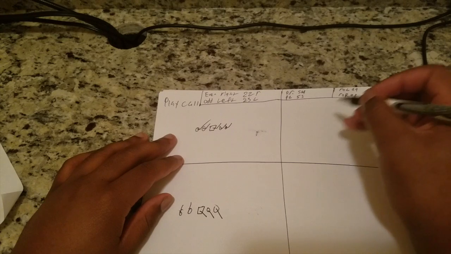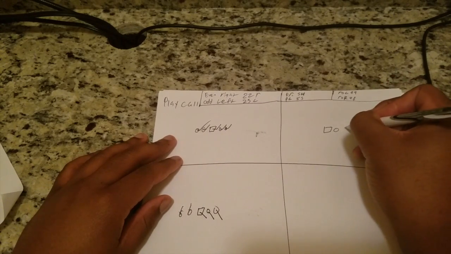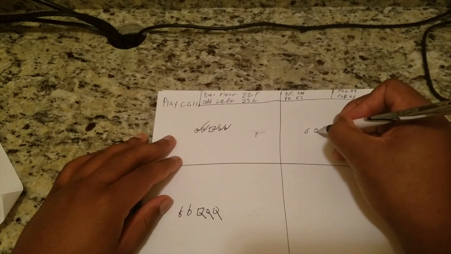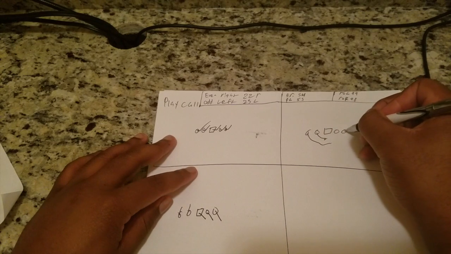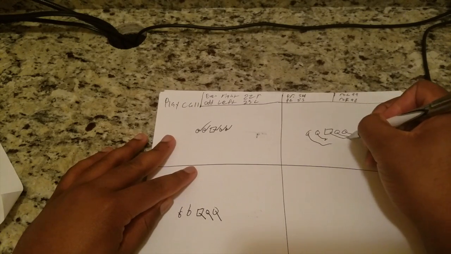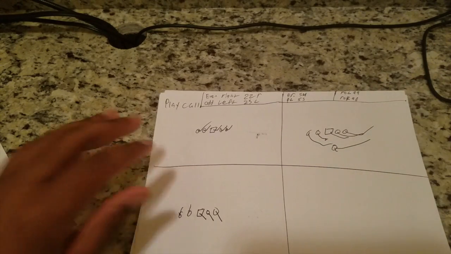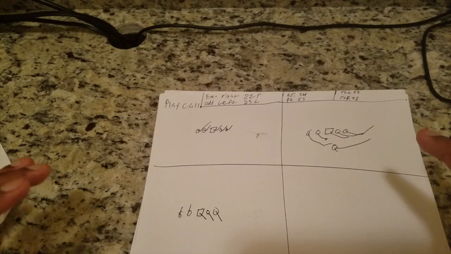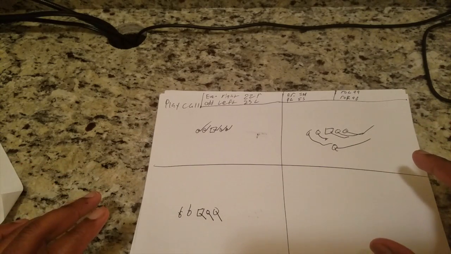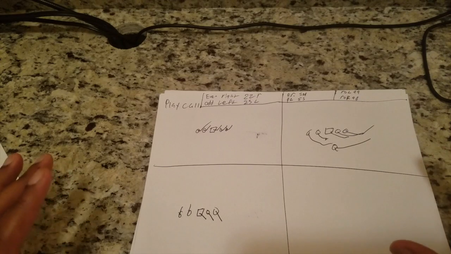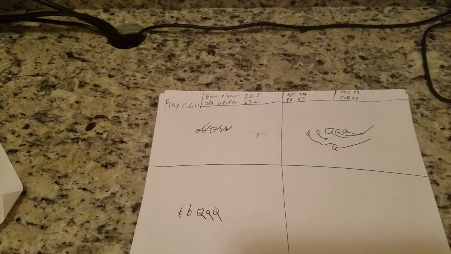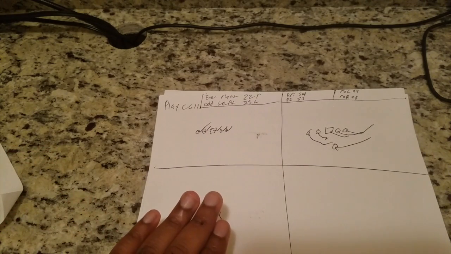What about roll out right? If our quarterback says 98, the quarterback is going to do that. That's what 98 means to the offense, right? This is very important. So now that we got that, what's next?